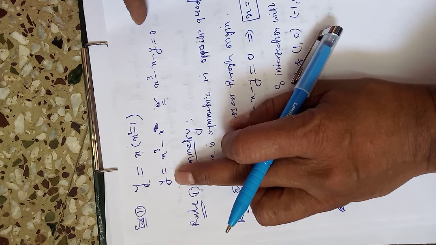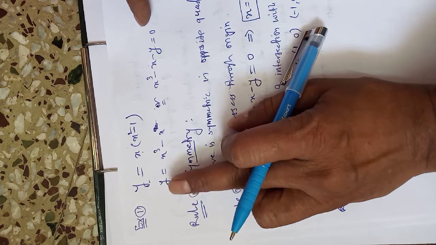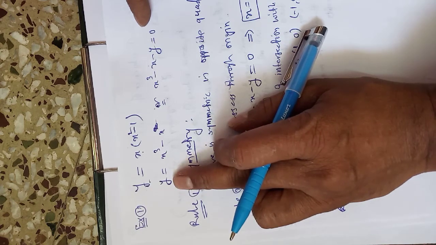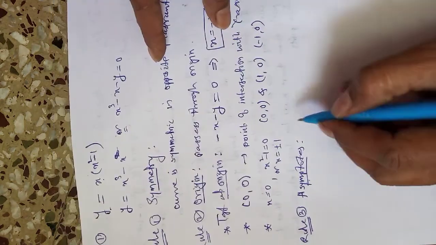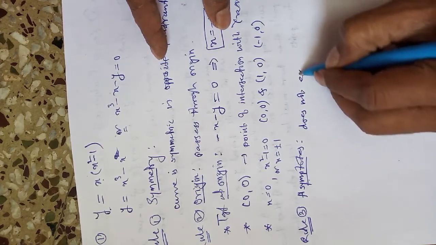So collect its coefficient. The coefficient is 1, equate it to 0. So 1 equals 0 is not possible. So asymptote doesn't exist parallel to y-axis also. So asymptote does not exist.